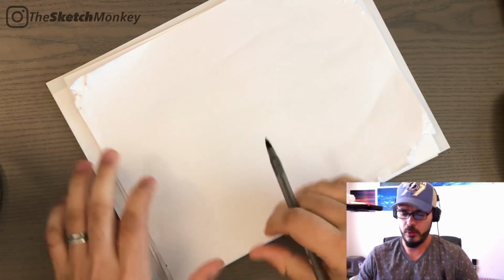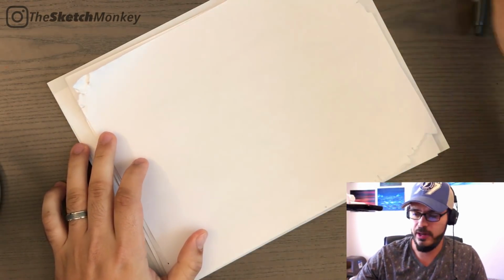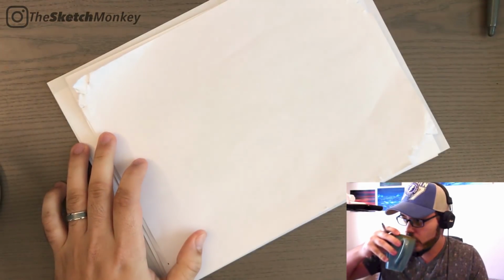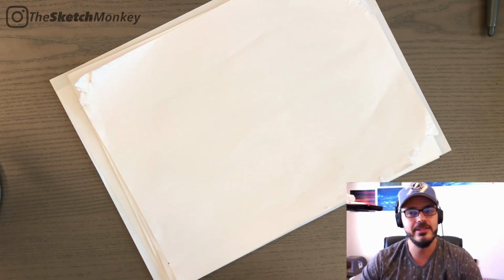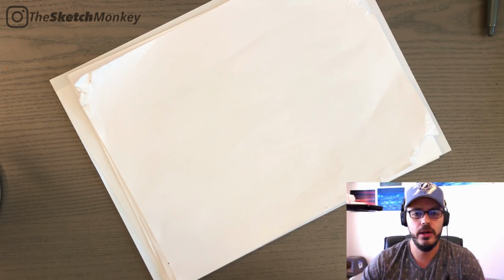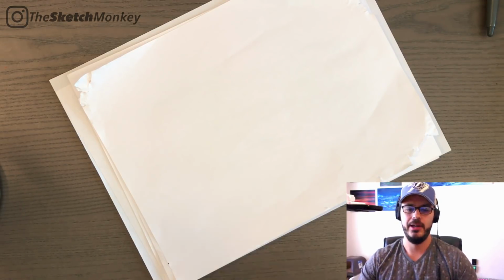We can do some quick wheels here if you want to see that. That's not a big problem. I think a lot of people overcomplicate sketching, especially sketching products. It's not really that hard when you break it down into fundamentals. So by fundamentals, I mean fundamental shapes and geometries.